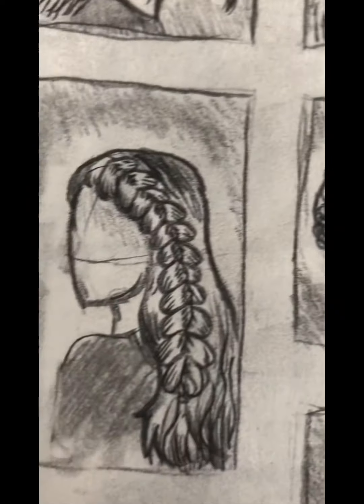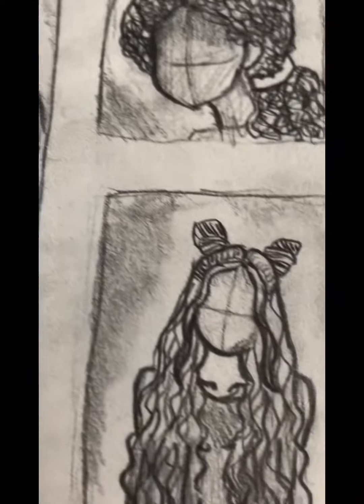Hair is one of the most important parts of drawing a face. It can really help you create different characters with different hairstyles. These are 5 tips to get you started on drawing realistic hair.